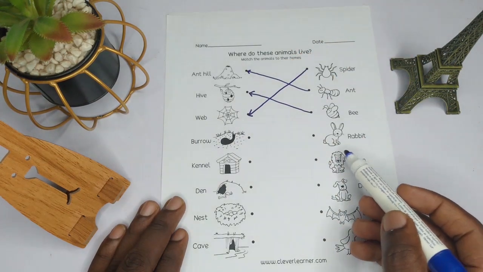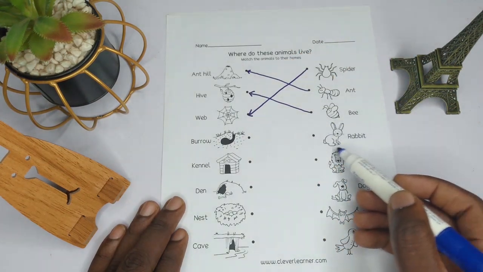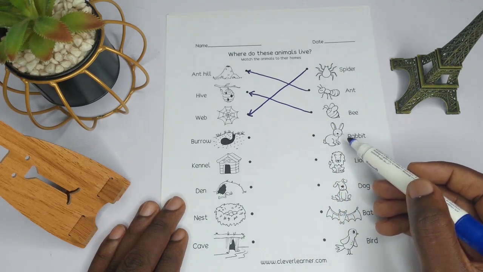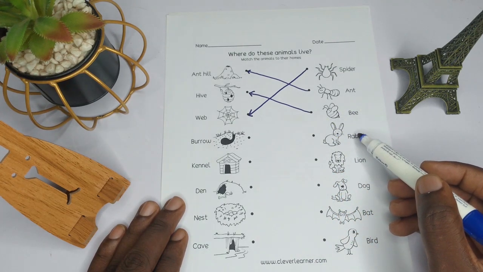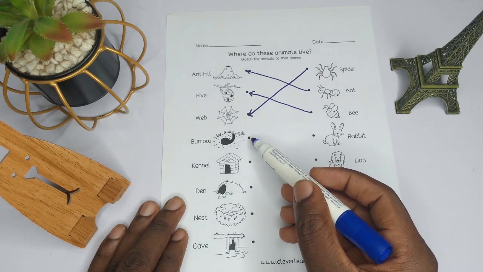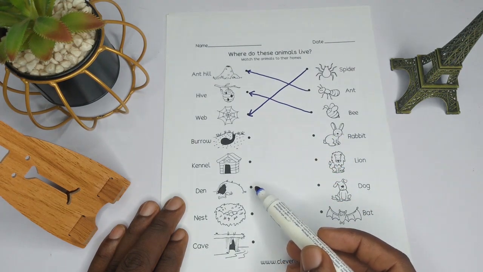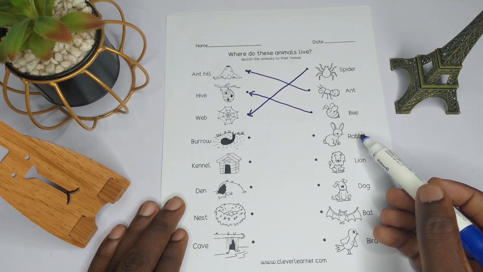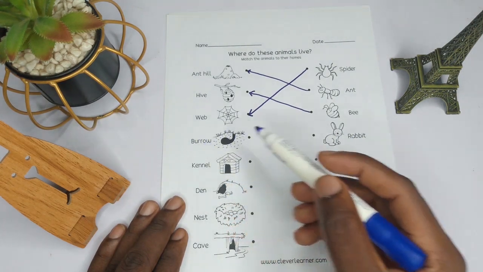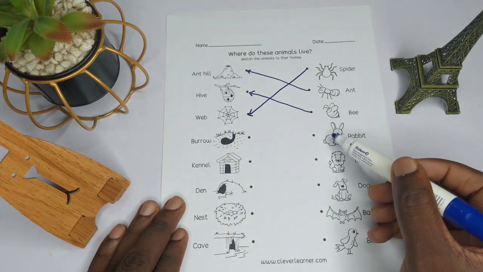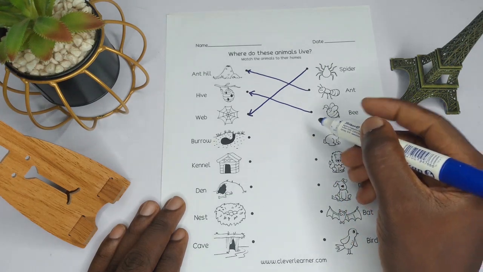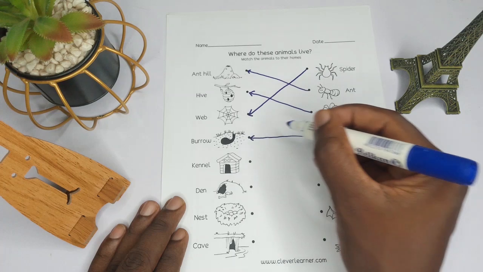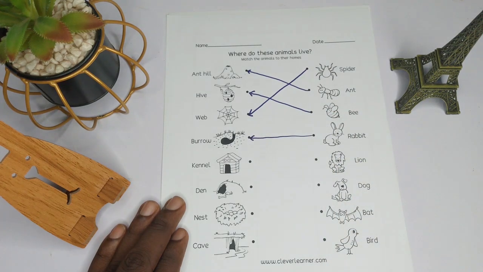Now the next animal is a rabbit. Where does a rabbit live? Does a rabbit live in a burrow, a kennel, a den, a nest, or a cave? Rabbits live in a hole, which we call a burrow. So the rabbit over here will be connected to its dwelling place, the burrow.